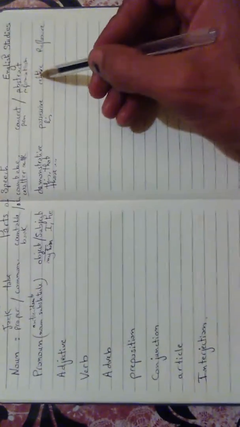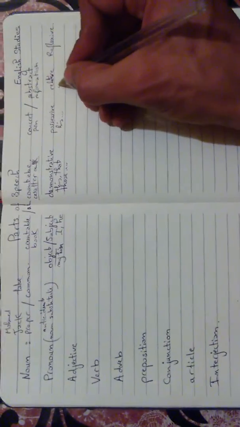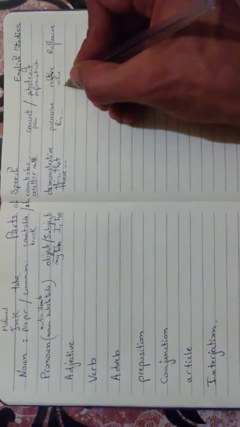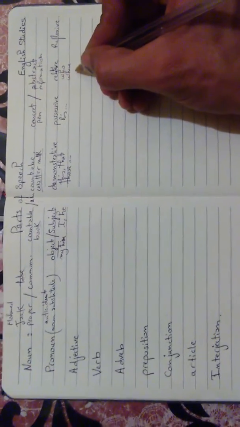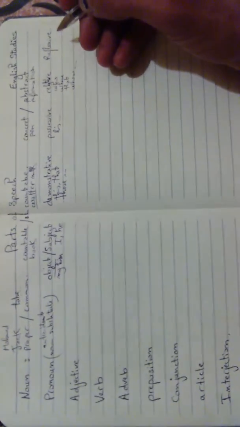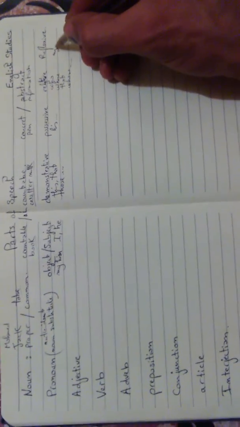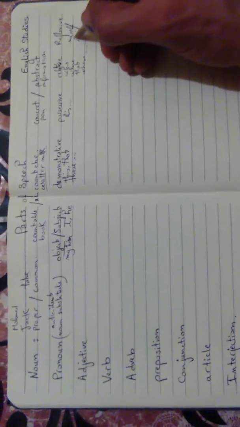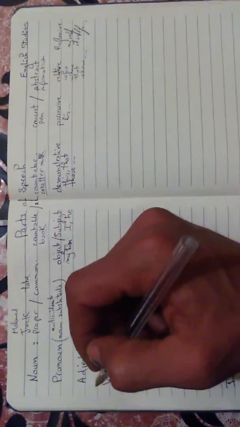So demonstrative pronoun, possessive pronoun, relative pronouns like who, where, that, whose, etc. Reflexive pronouns like myself and itself are reflexive pronouns.